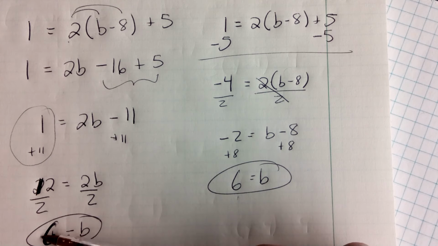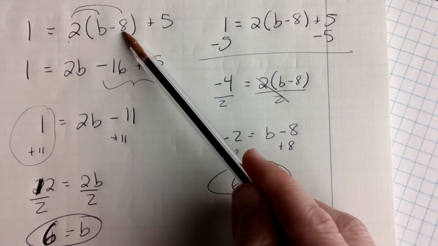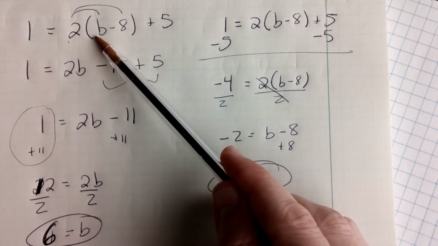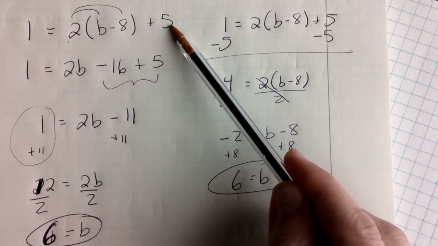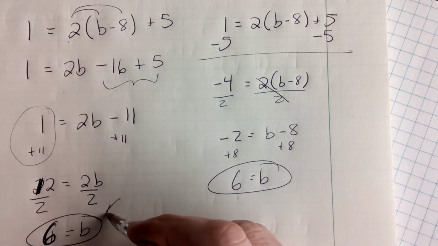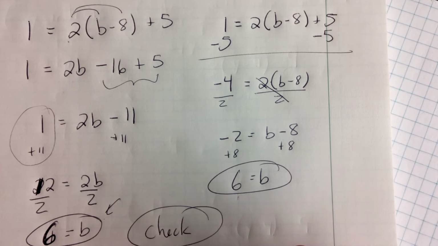But as soon as I got a 6, when I plug in a 6, 6 minus 8 is negative 2. Negative 2 times 2 is negative 4, and negative 4 plus 5 is 1. It worked. So definitely check your answer before you hit submit on iExcel, and you will not drop down, and you'll catch many of your mistakes.